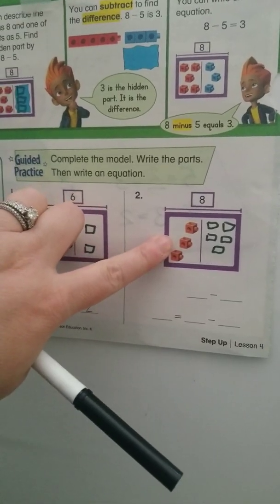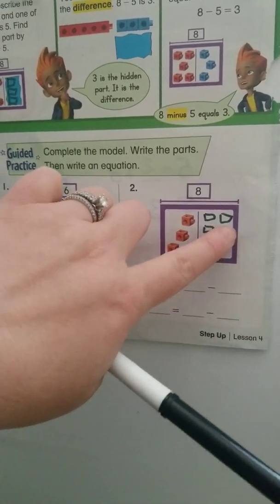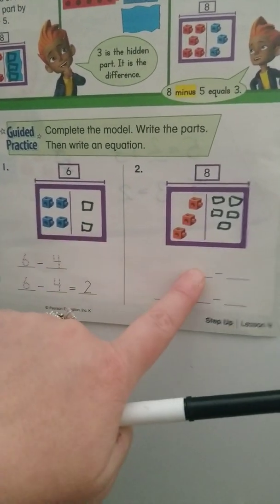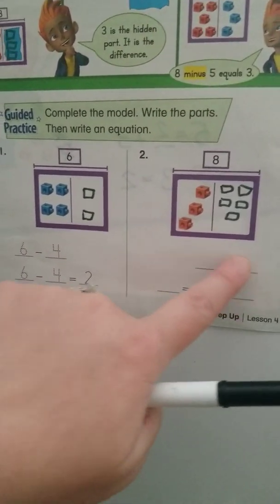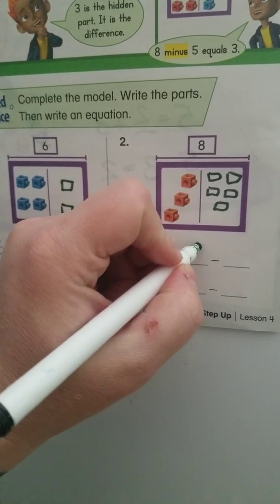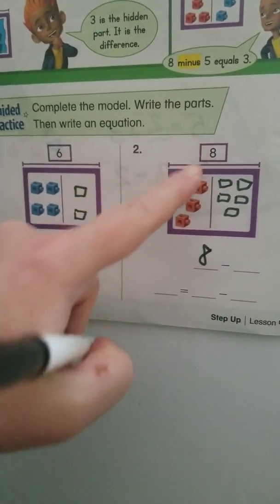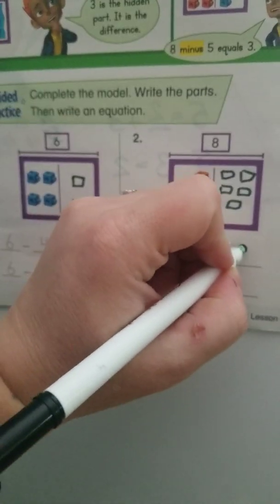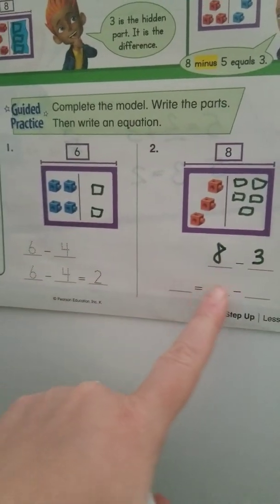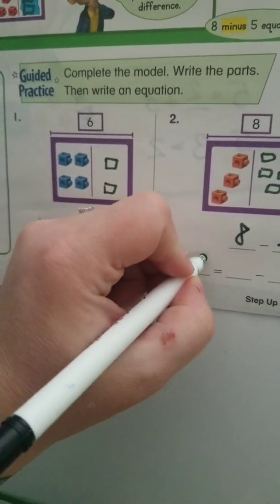This part has 3. This one has 1, 2, 3, 4, 5. Okay, so on this part of the equation, we're going to write 8, which is the whole, minus what we know, 8 minus 3. And then down here we write the full equation, 8.